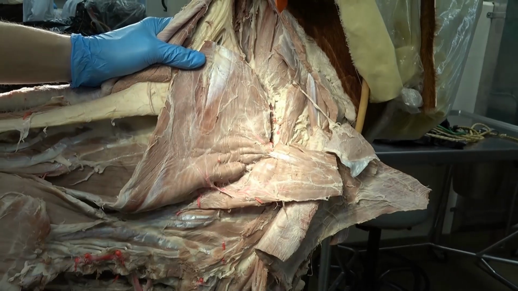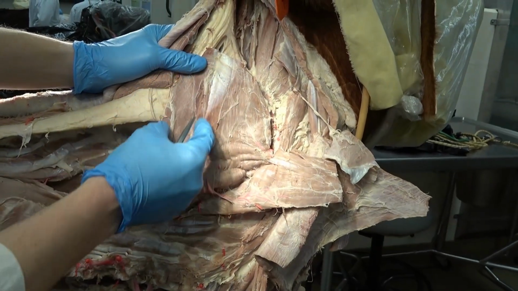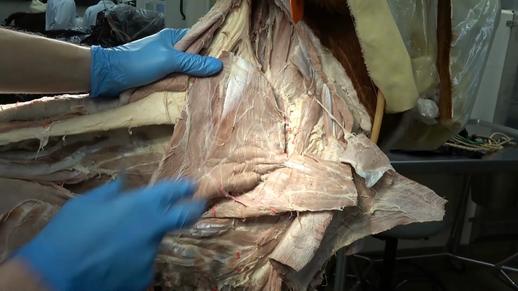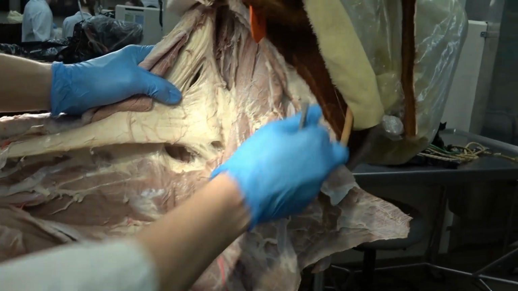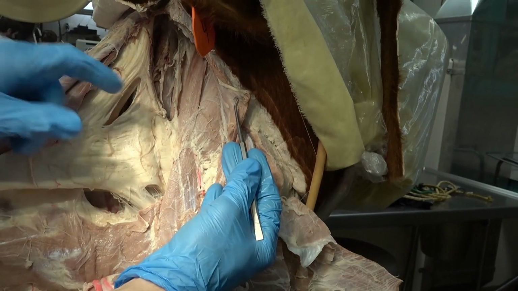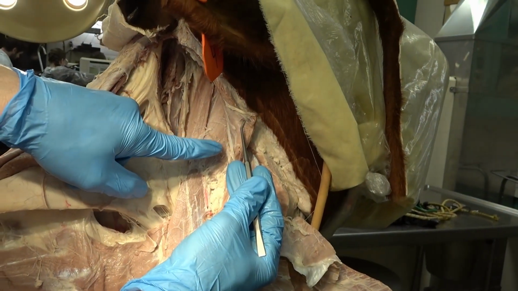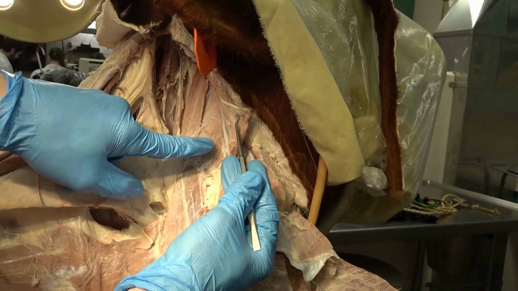The semispinalis capitis is composed again of the biventer cervicis as well as the complexus. Now if we look cranially, here we can just see the caudal aspects of the rectus capitis dorsalis major, as well as the obliquus capitis caudalis.